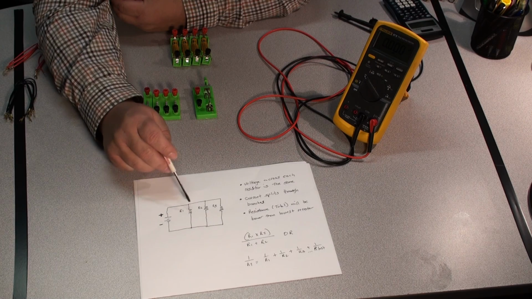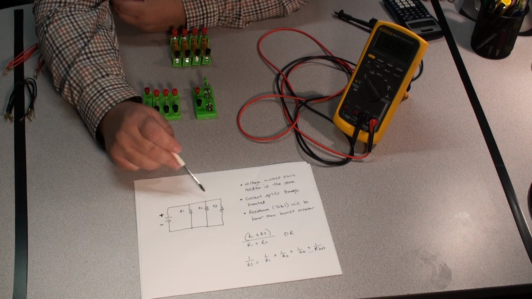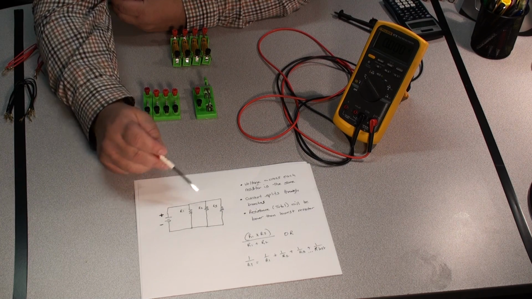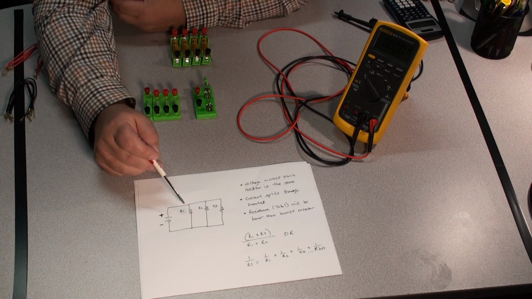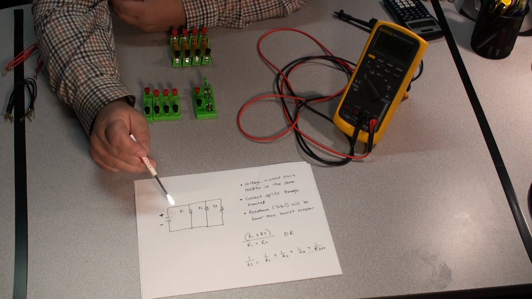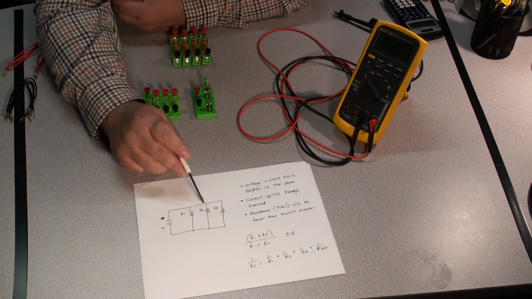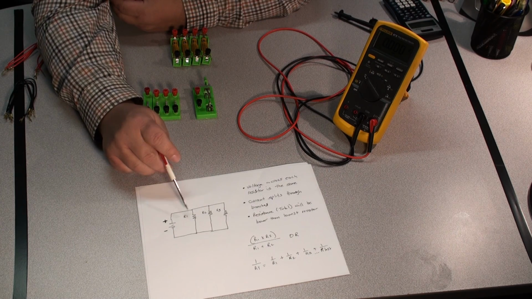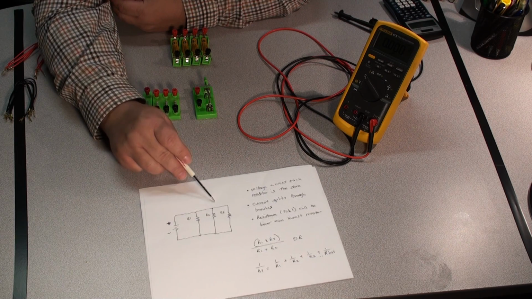Now, there's 3 resistors here, and I'm going to pick 3 at random, and you're going to do the same thing, and you're not going to use the same 3 that I did. The one thing I can tell you, if we had a 100 ohm, a 10 ohm, and a 1 ohm in this circuit, I know my overall resistance is going to be lower than my lowest, which would be 1.